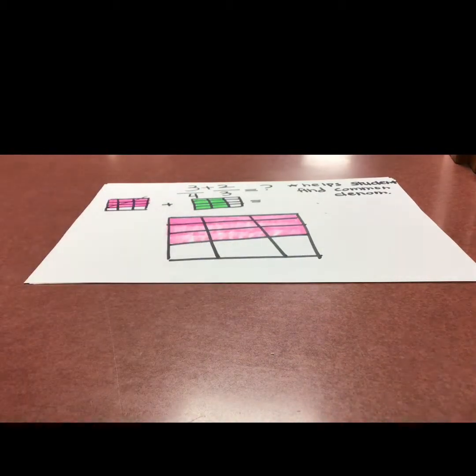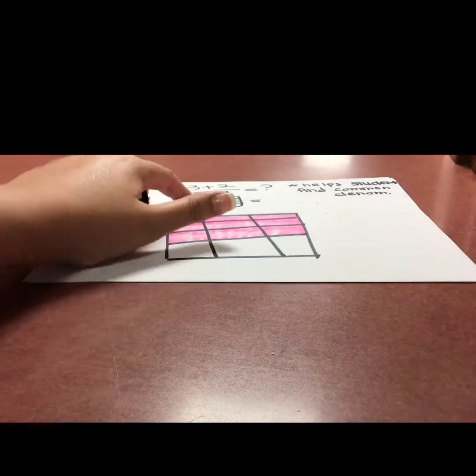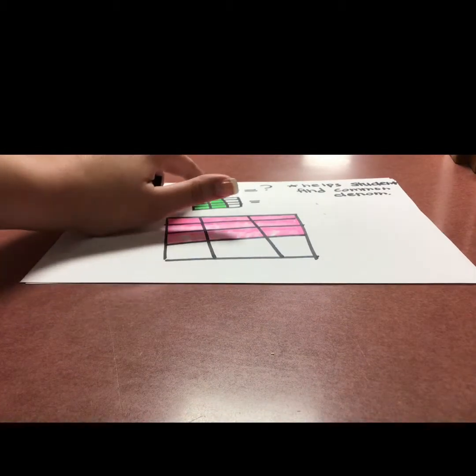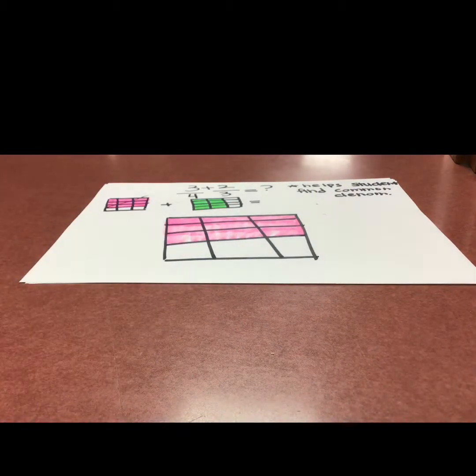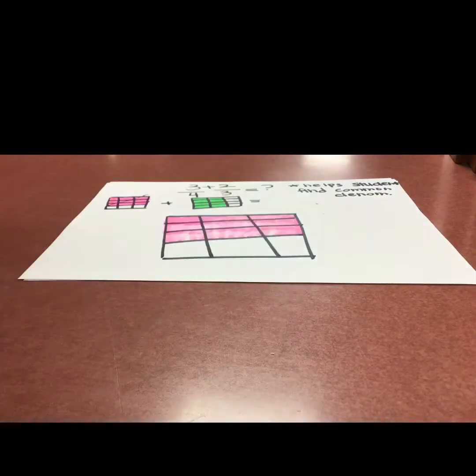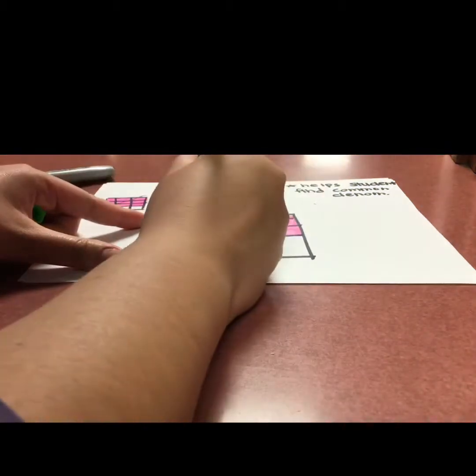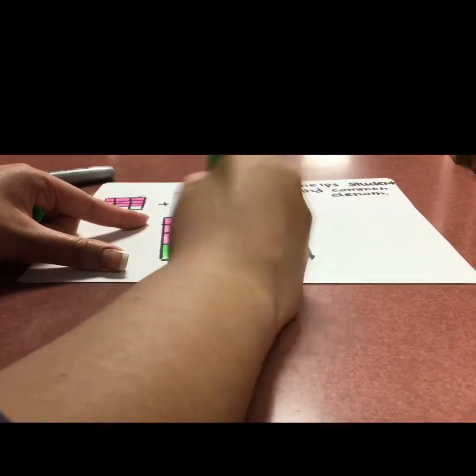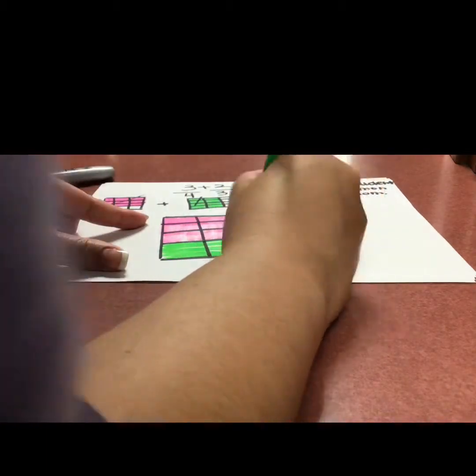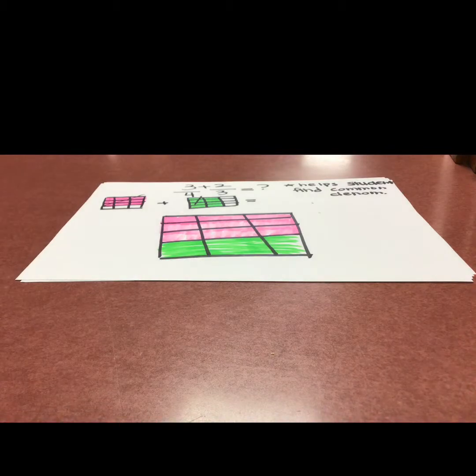And now we need to color in our 8/12, which represents 2/3. And it looks like we only have 3 spaces here. So we can mark off 3, and we can color them in. And so this represents 12 out of 12, which also represents 1. So we know we have 1.